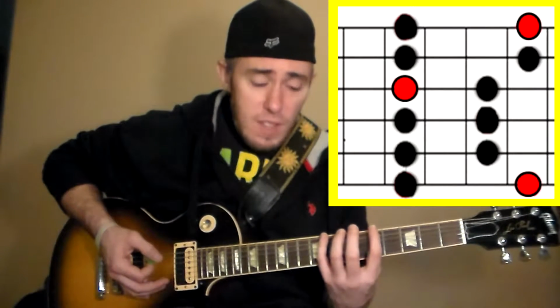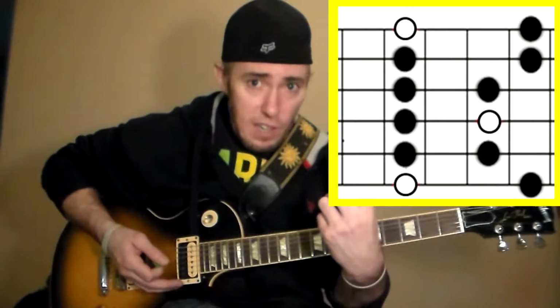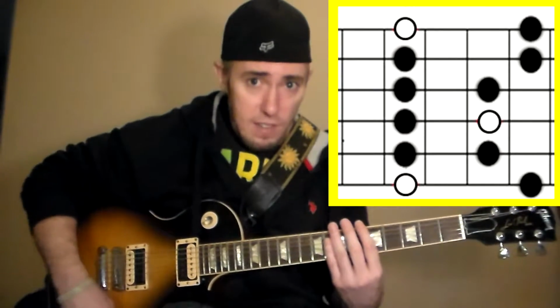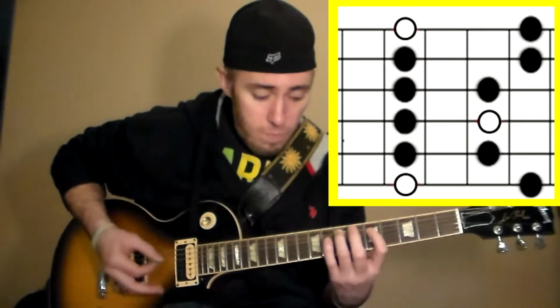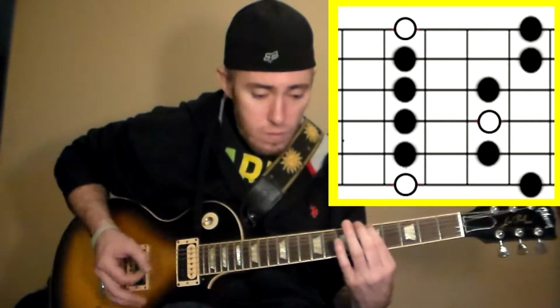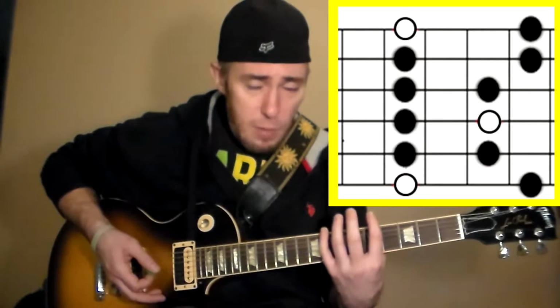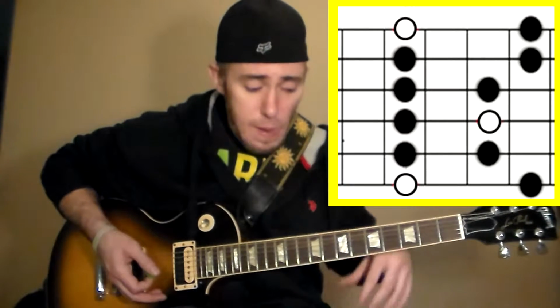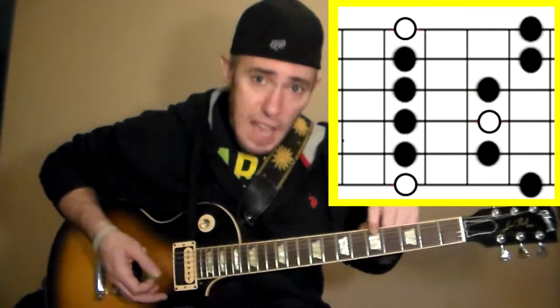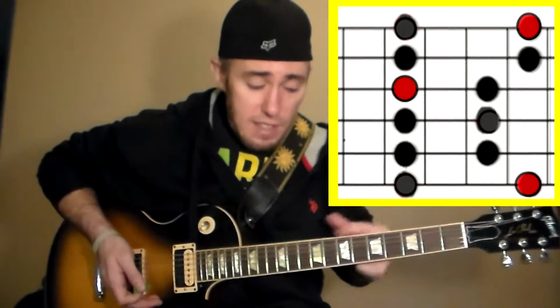Now, if I was to play the minor pentatonic scale, I'm going to start with my first finger, and I'm going to run up and down the scale. You see how both the major pentatonic scale and the minor pentatonic scale are the same thing. The minor pentatonic scale was the A minor pentatonic scale. The major pentatonic scale was the C major pentatonic scale.